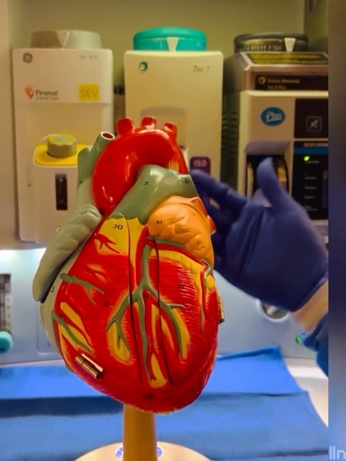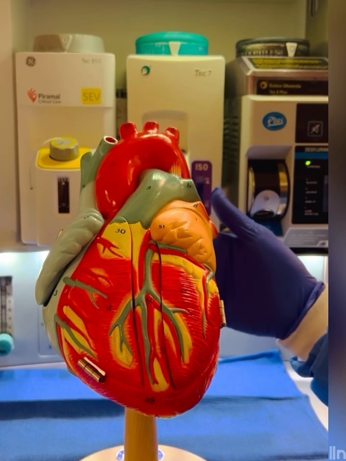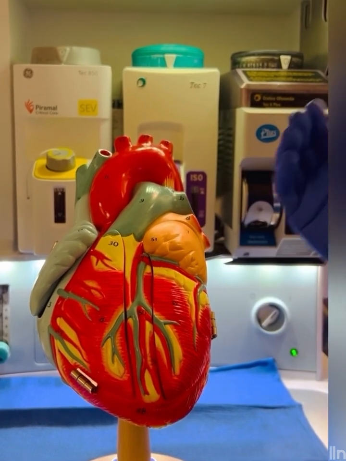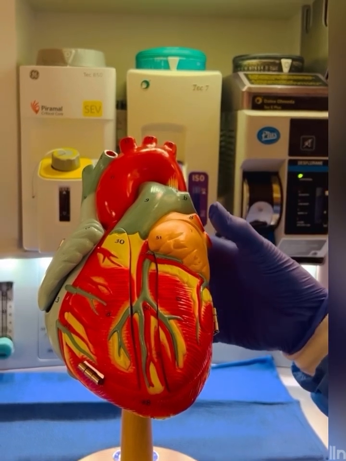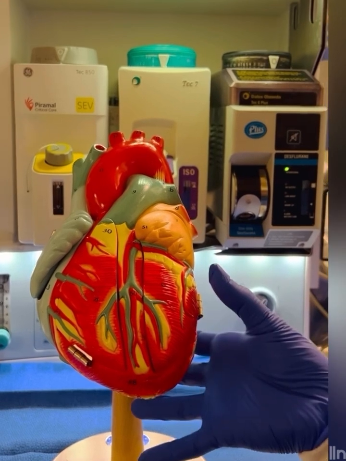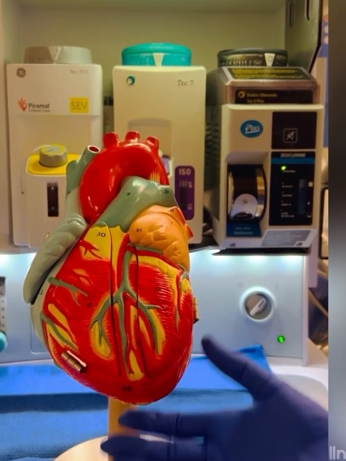And everything that we have learned in science, including physics, mechanics, statics, dynamics, you name it, some chemistry, is all applied in the physiology of this amazing organ.